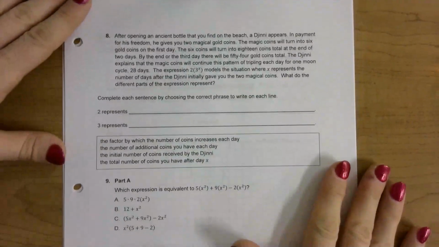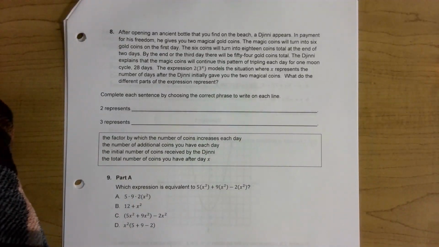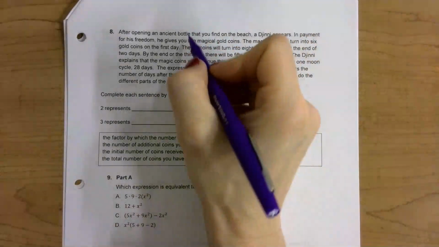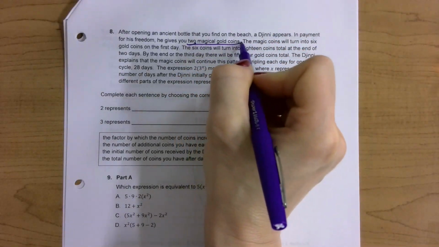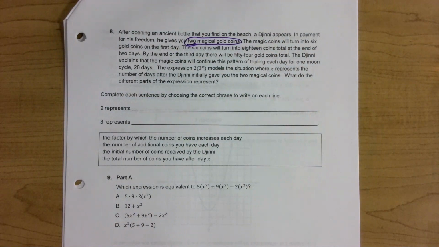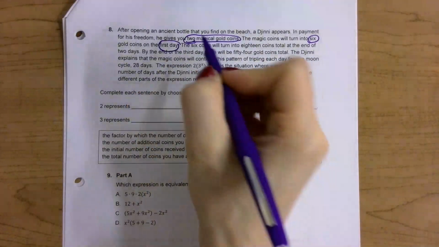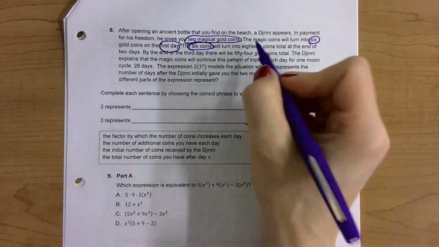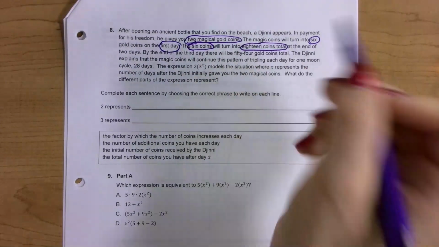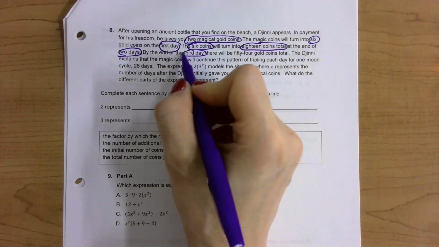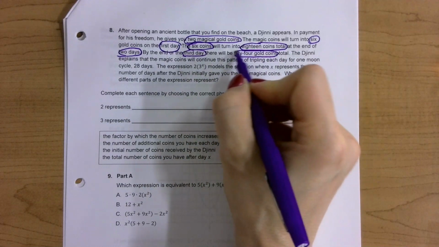All right, on number 8, let's use cubes to mark the text. After opening an ancient bottle that you find on the beach, a genie appears. In payment for his freedom, he gives you 2 magical gold coins. The magic coins will turn into 6 gold coins on the first day. The 6 coins will turn into 18 coins total at the end of the 2 days. By the end of the 3rd day, there will be 54 gold coins total.